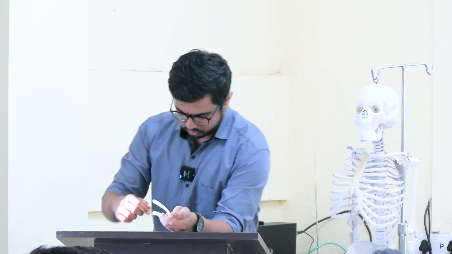Then comes the shaft part. In the shaft, as you can see, two borders are there, upper and lower, and two surfaces, inner and outer. The outer surface, is it concave or convex?